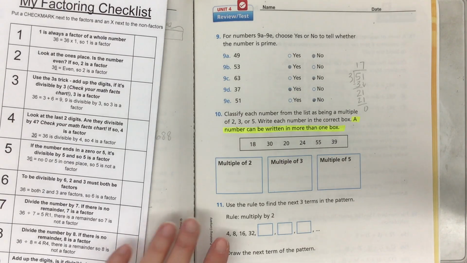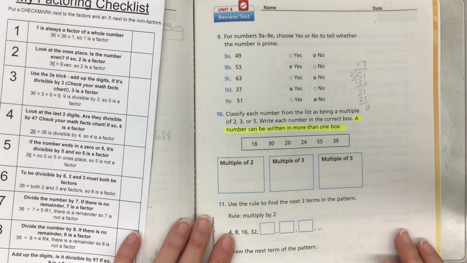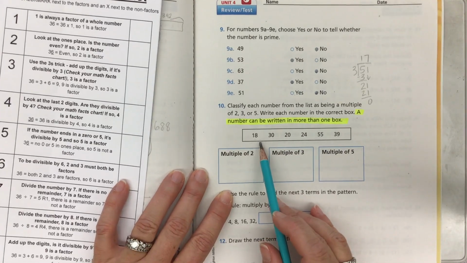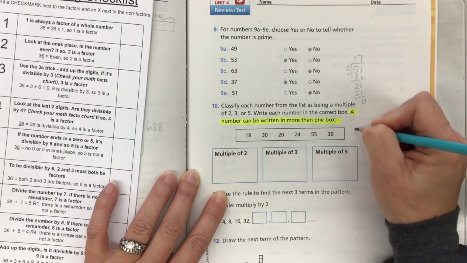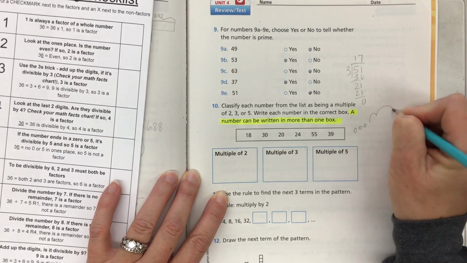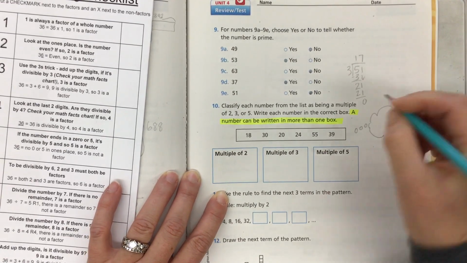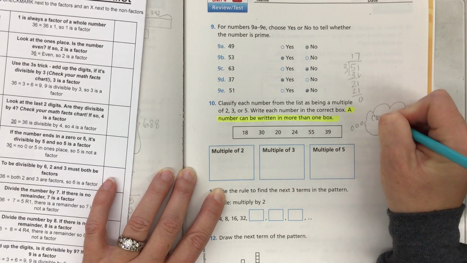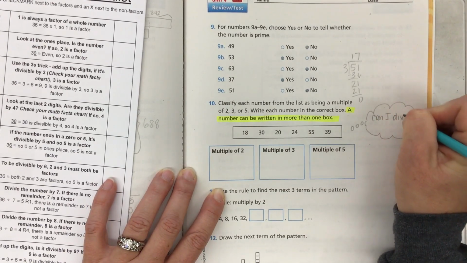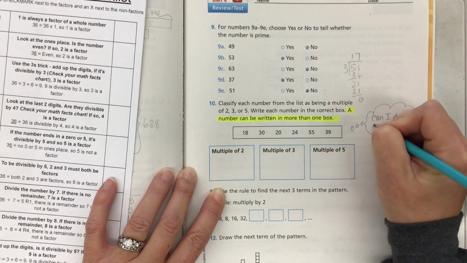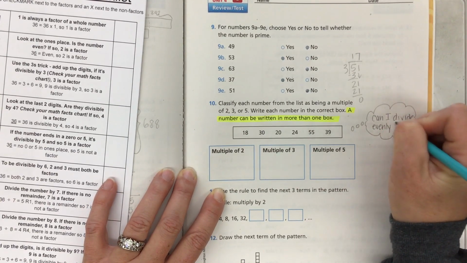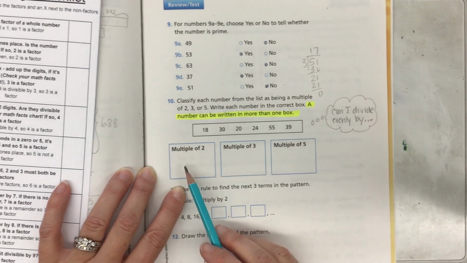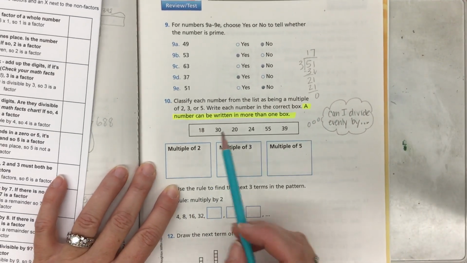So you can't write the number down and then cross it off. Okay? So 18, is it a multiple of 2? Which I can think in my mind. Even though we're talking about multiples and multiply, I can think, can I divide evenly by? That just makes me more confused.